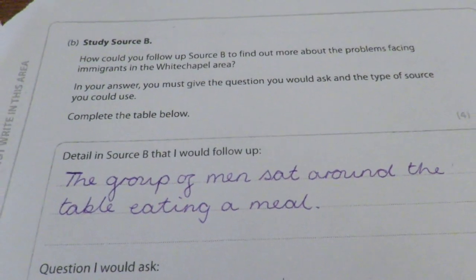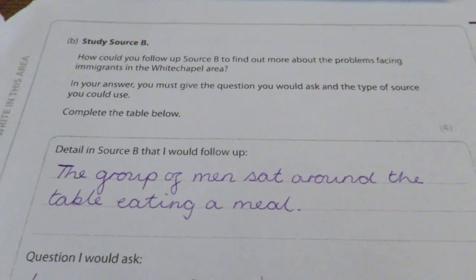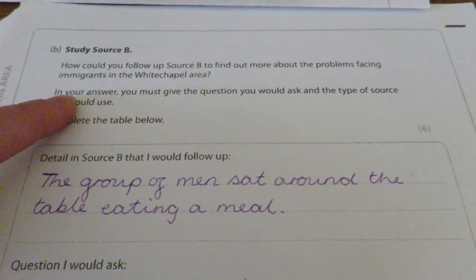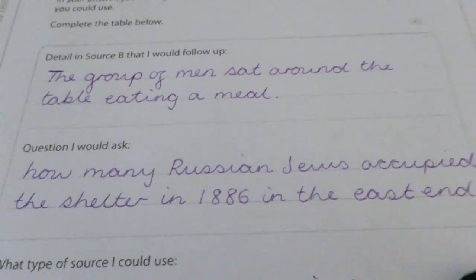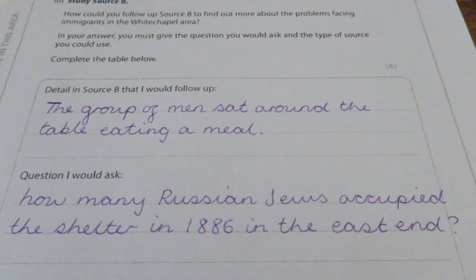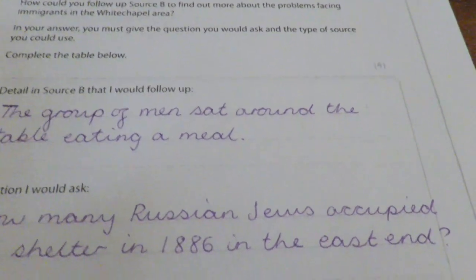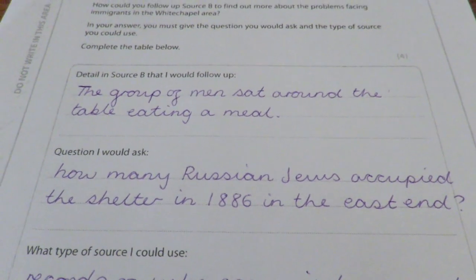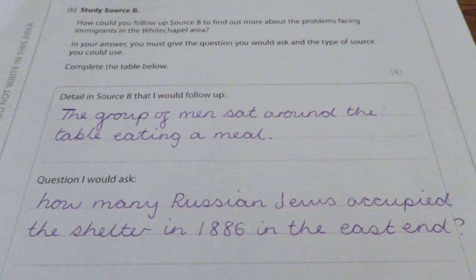Okay, the next one is a question I would ask. So you need to make it relevant to the question. This one: how would you follow up to find out more about the problems facing immigrants in Whitechapel? So the question I've gone for is, how many Russian Jews occupied the shelter in 1886 in the East End? Again, I've been specific. I've said 1886. I've said the East End. I've said Russian Jews. We know that this was basically a homeless shelter. They were out of work. So that's relevant to my question because it's saying the problems they faced.